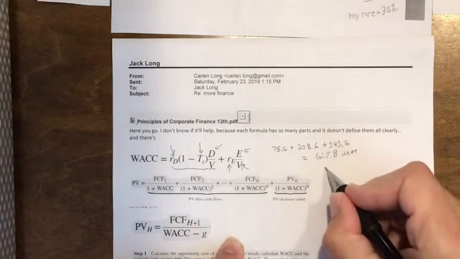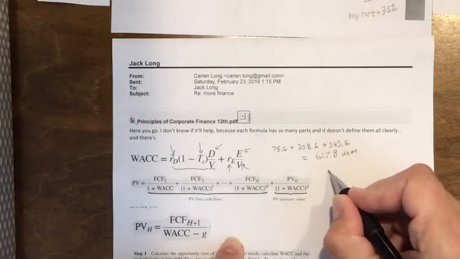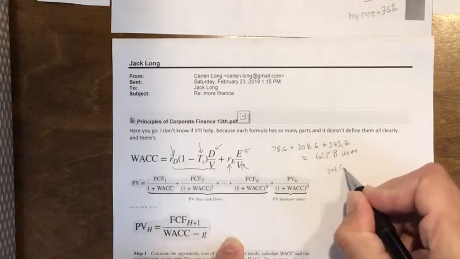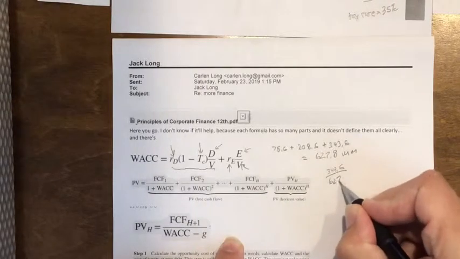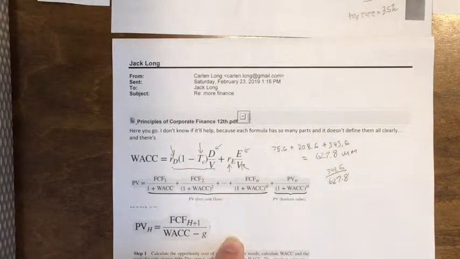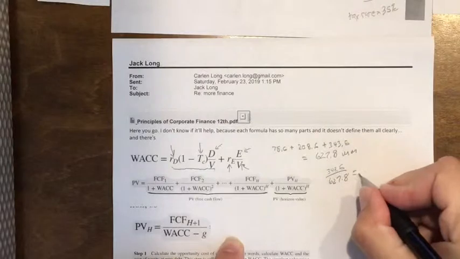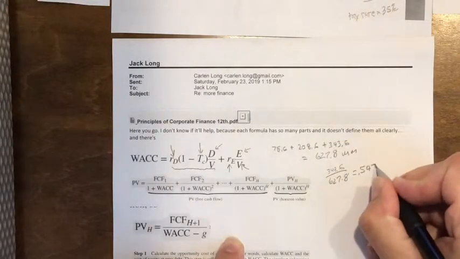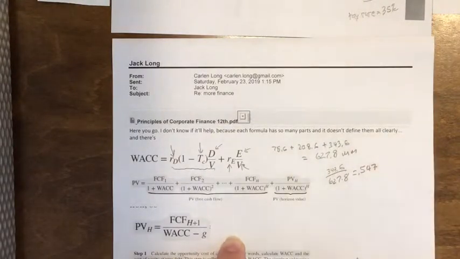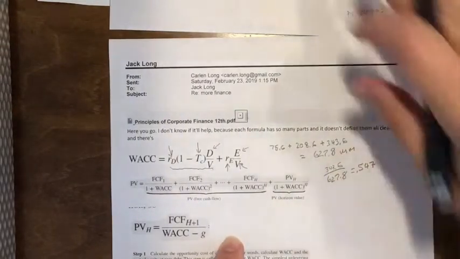So the percentage of equity is 343.6 divided by 627.8. Convert that. So equity makes up about 54.7% of the total capital structure.